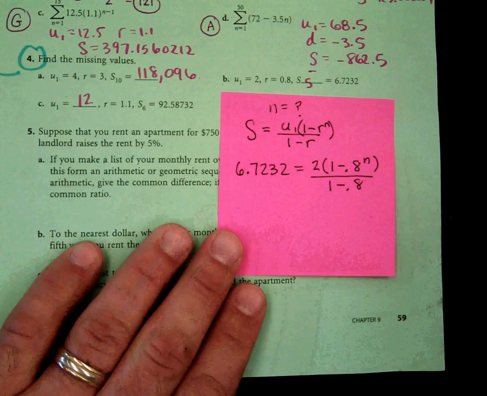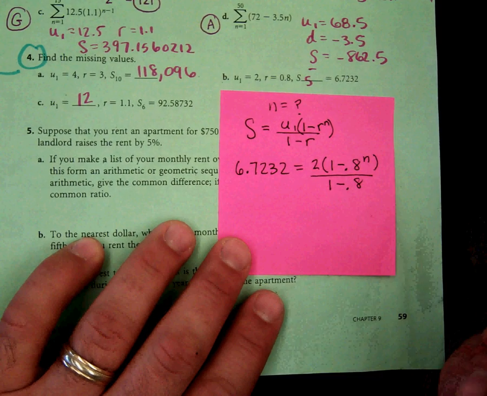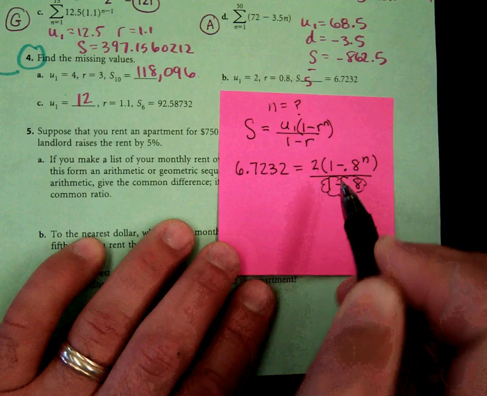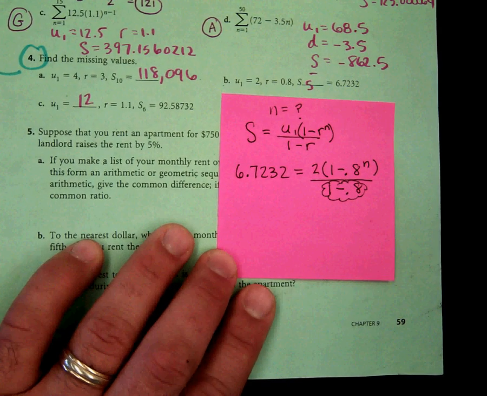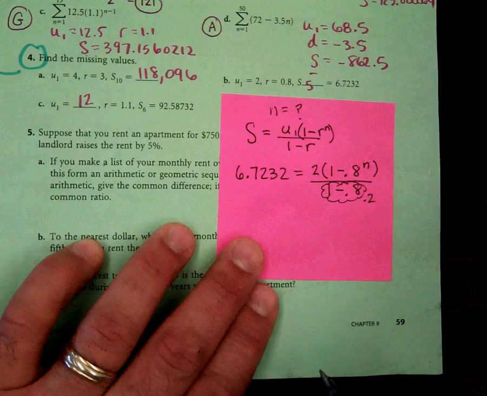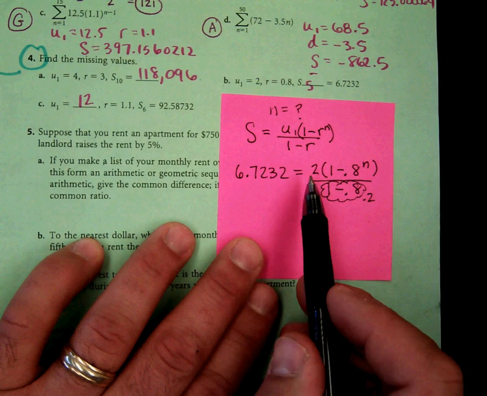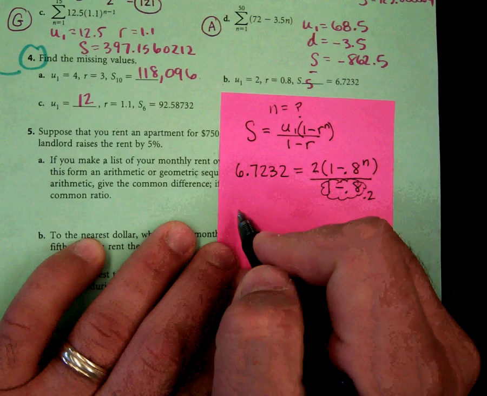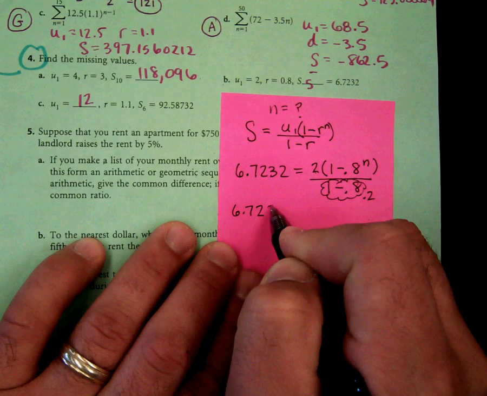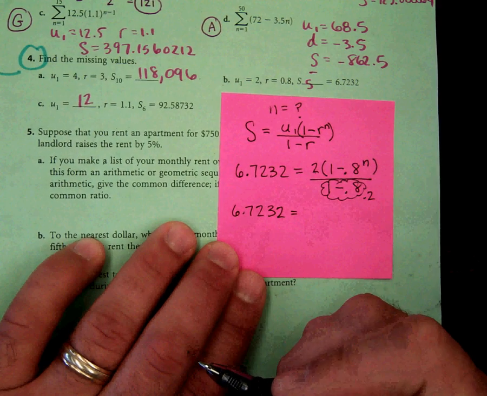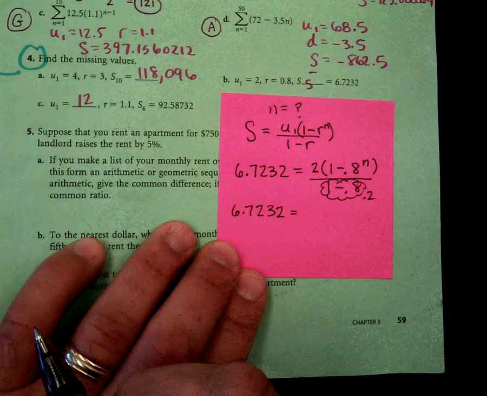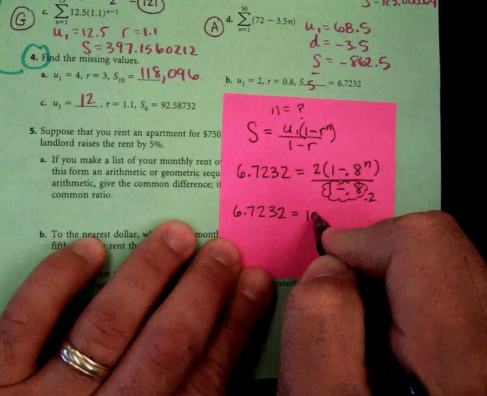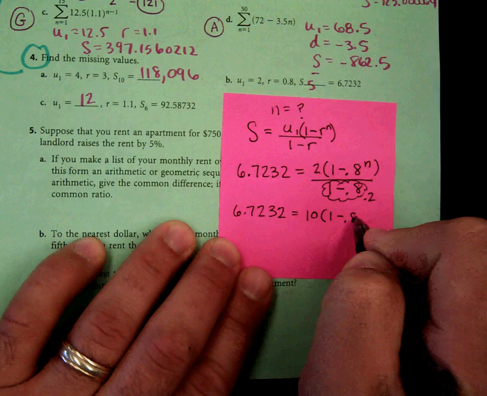The next step, I think the easiest way to do these when you're solving for the n, is to calculate what 1 minus 0.8 is. It's 0.2. And then do that division on the right side. You have 2 divided by 0.2. One student said 10. Good job. All right, so we have 10 times 1 minus 0.8 to the n.